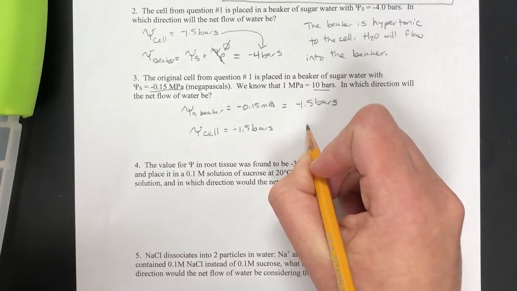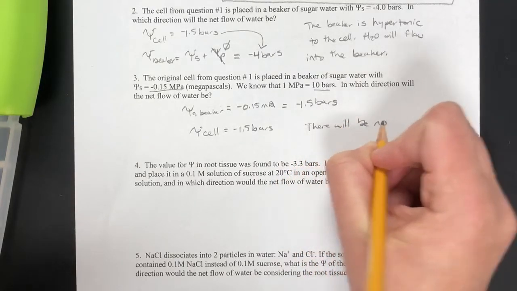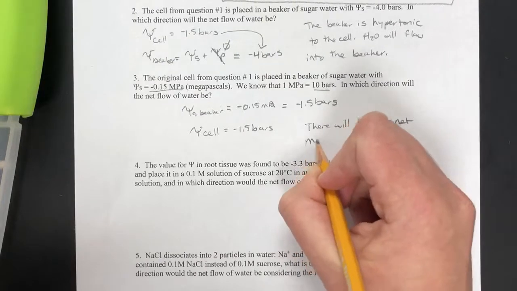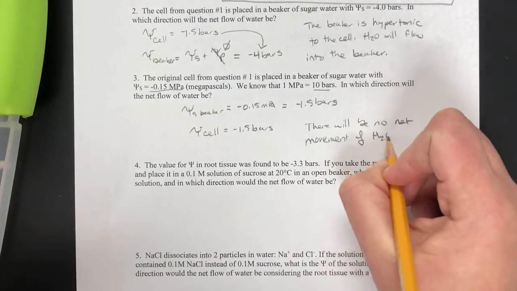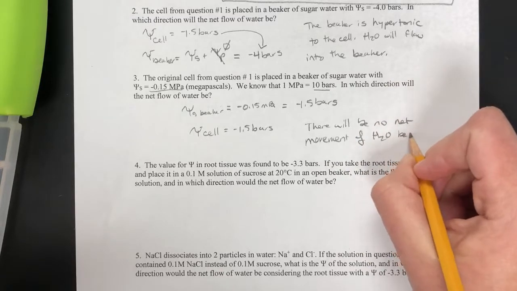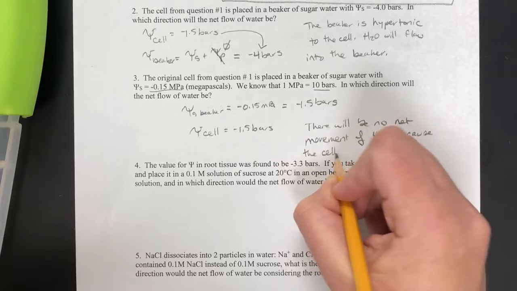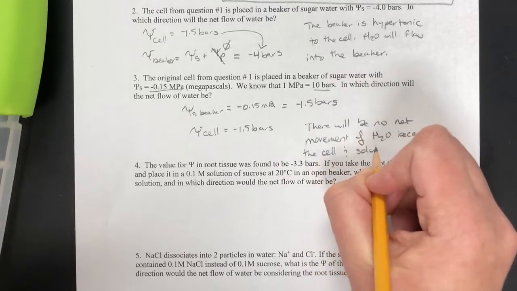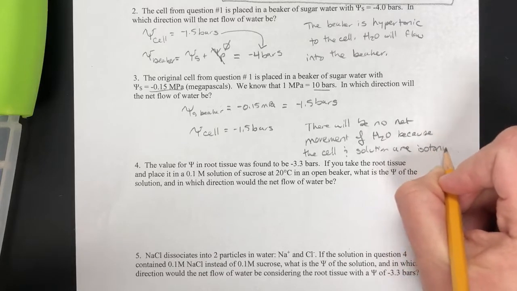And so there will be no net movement of water because the cell and solution are isotonic.